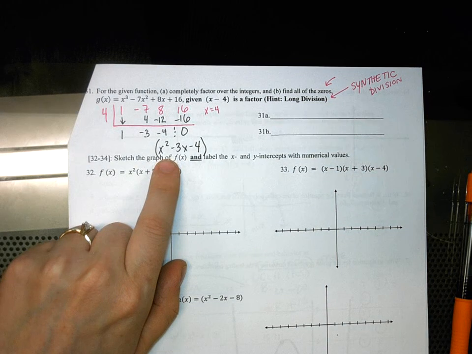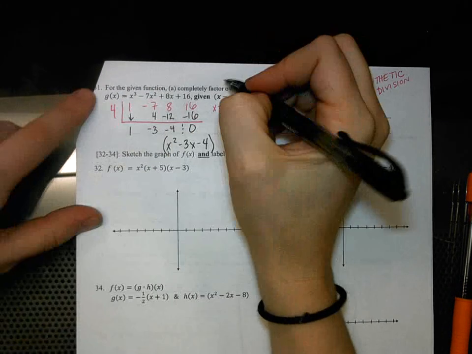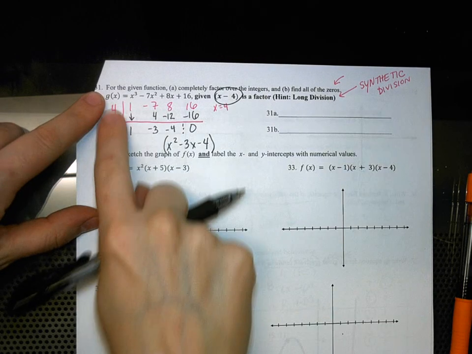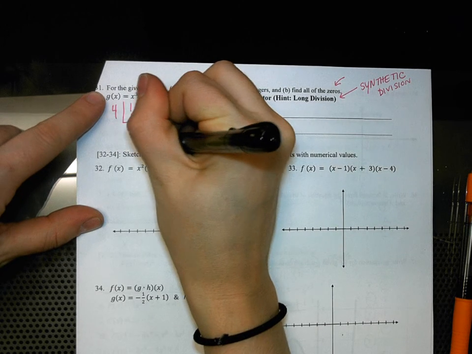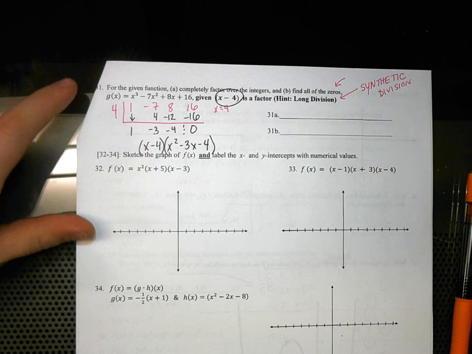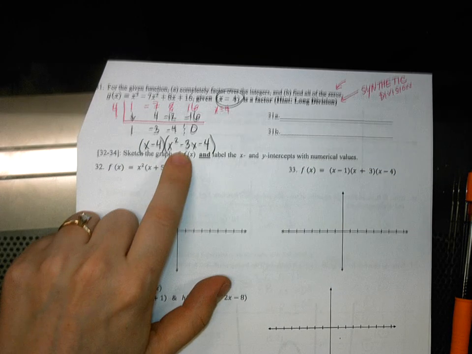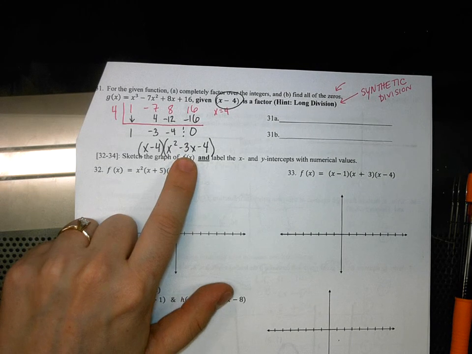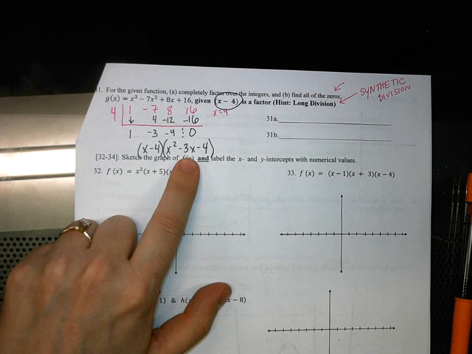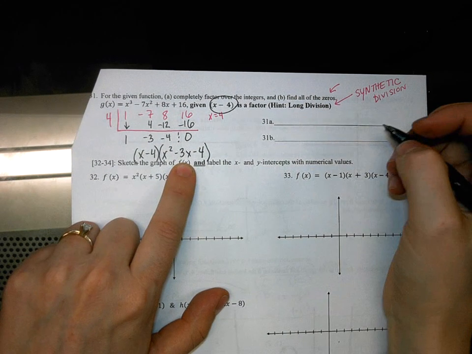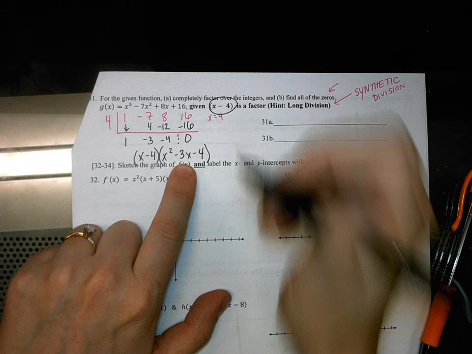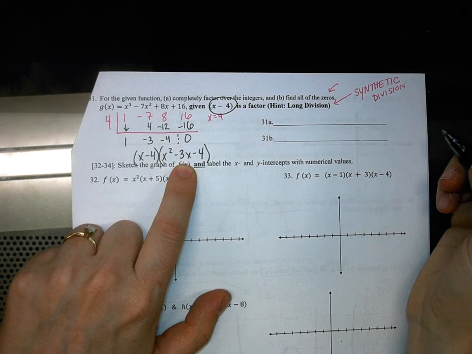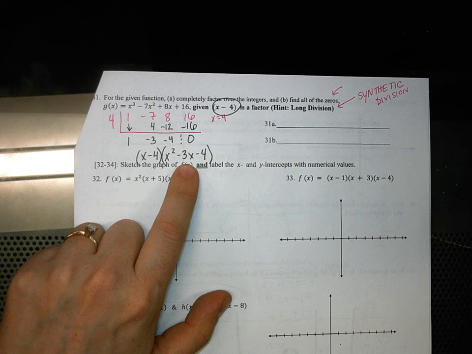But we know one of my factors was the factor I just factored out of x minus 4. And then x squared minus 3x minus 4 can be factored as well. I'm going to use grouping in order to factor x squared. Let's see.